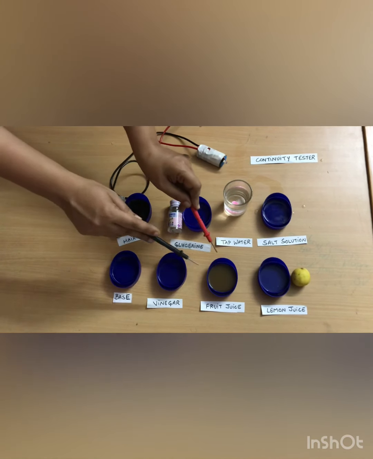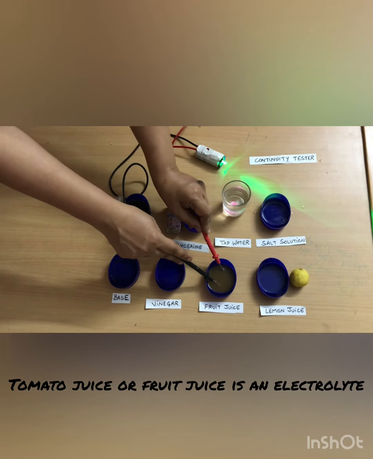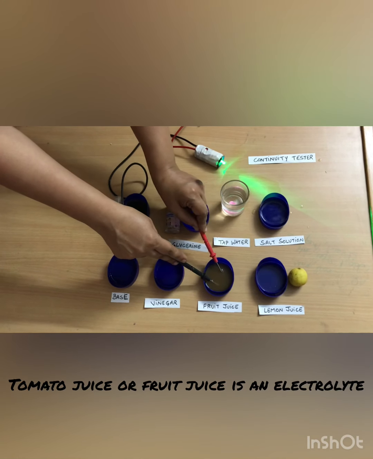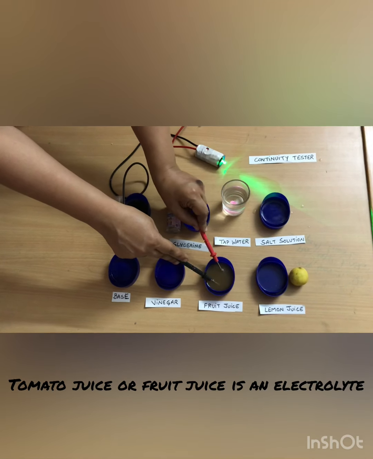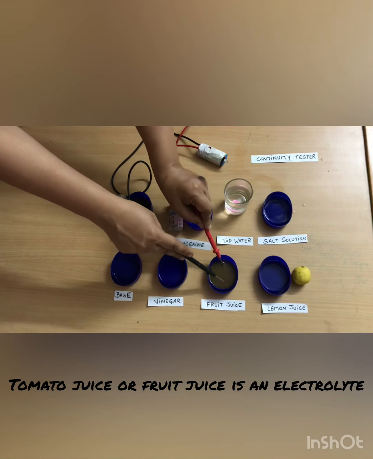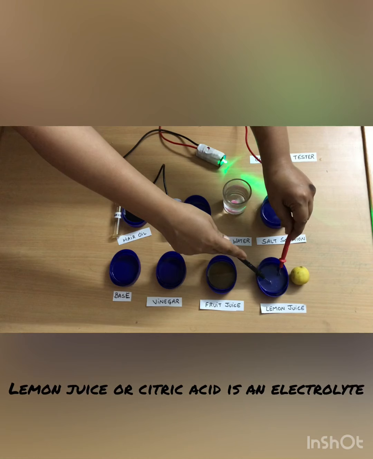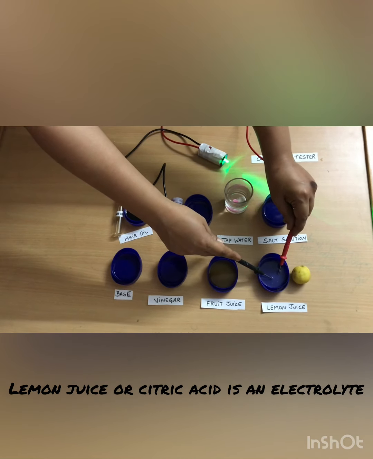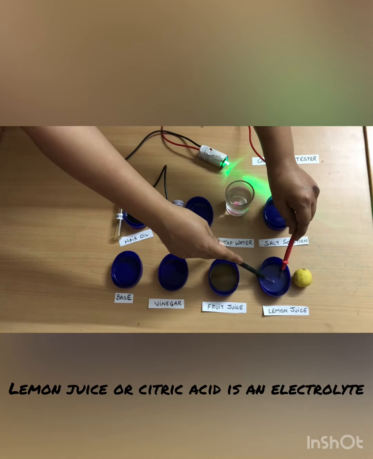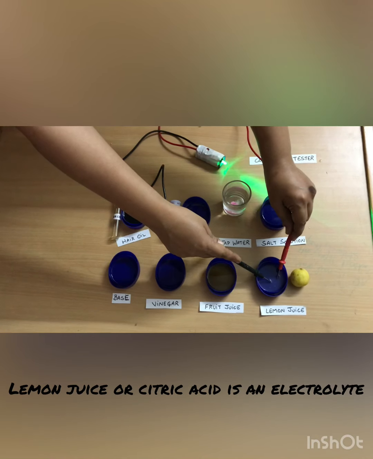and is an electrolyte. Fruit juice. So fruit juice, the bulb is glowing again very brightly, that means this is also an example of an electrolyte. The last one is the lemon juice. See, the bulb is glowing, that means it is also an example of an electrolyte, that means it will conduct electricity.